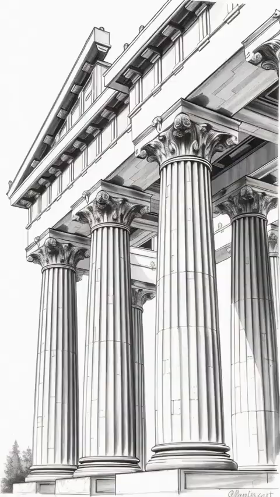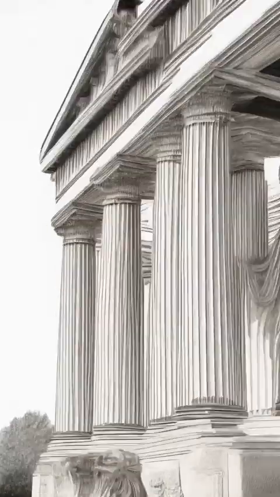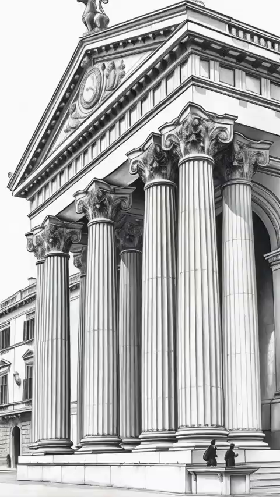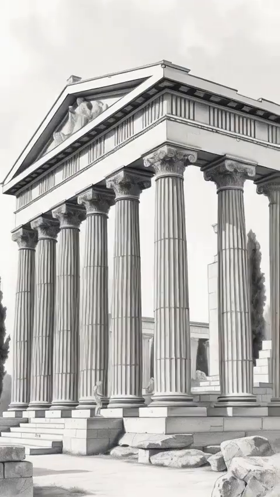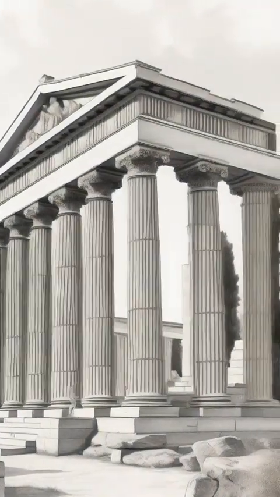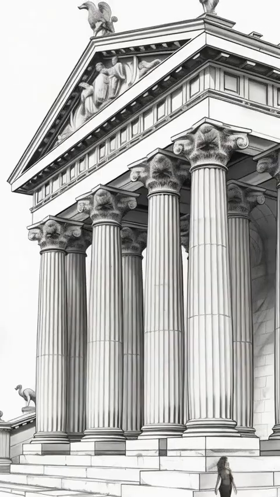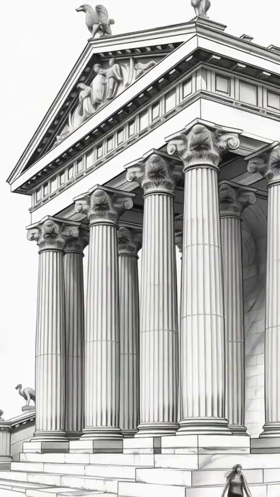Corinthian order. Known for its elaborate capitals decorated with acanthus leaves, the Corinthian order was the most ornate and was used widely in later Greek and Roman architecture. The Temple of Olympian Zeus in Athens showcases this style.